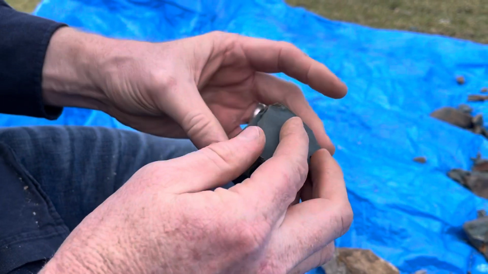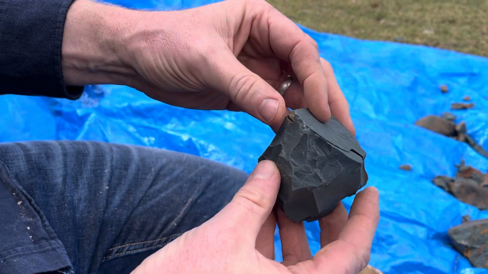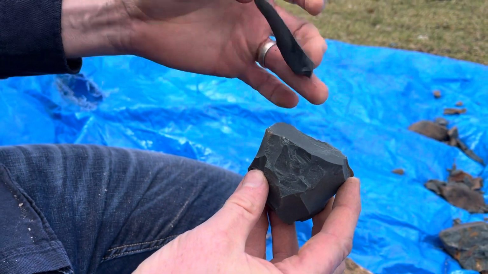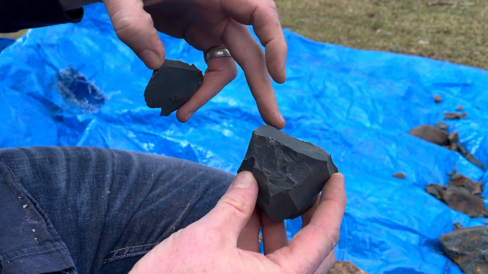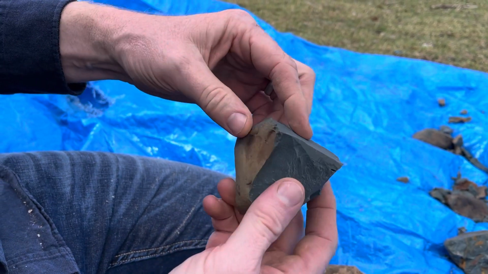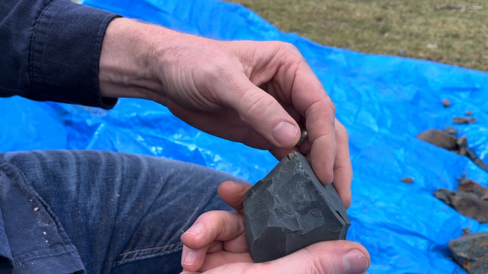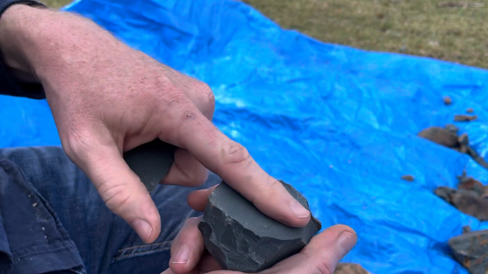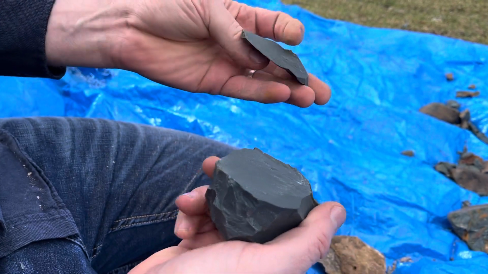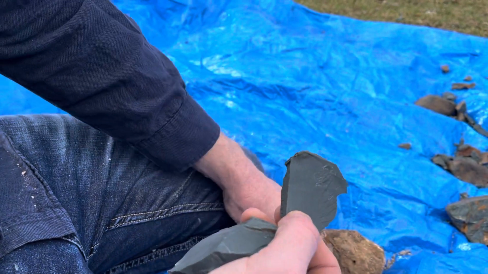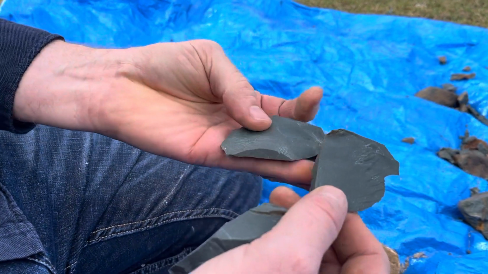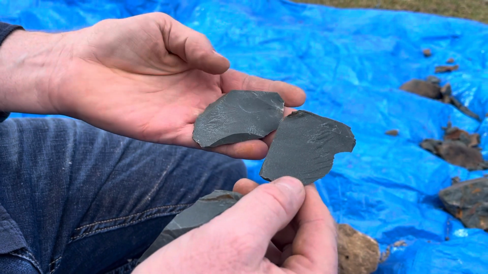Okay, so actually we did manage to do that pretty well. And we've struck off a whole series of platform initiation points around the top. We can see it mainly just right next to the platform here. And this has rejuvenated the top of that platform. So that's these classic flat tablet flakes that we find associated with platform rejuvenation.